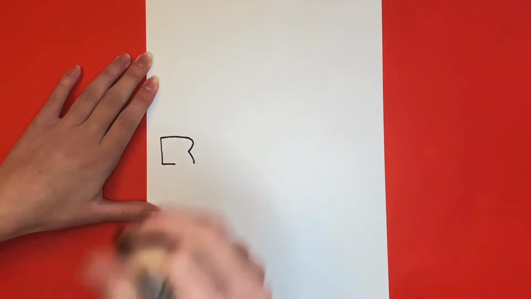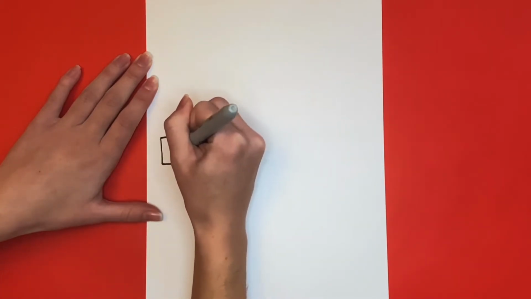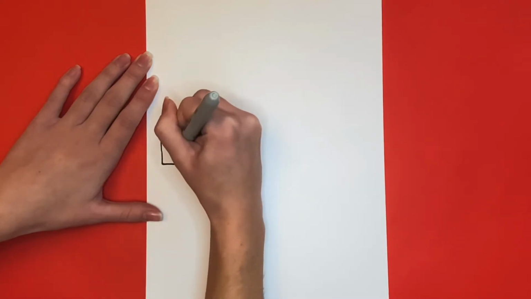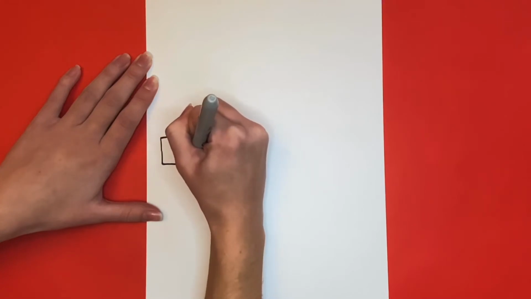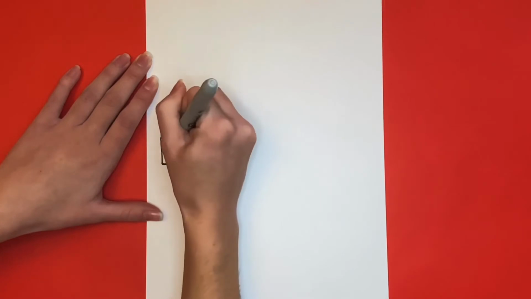Great job! Now you will just make a triangle-like shape on the bottom and connect it to the diagonal line. Next, in the middle of the R, we are going to make a half circle shape.